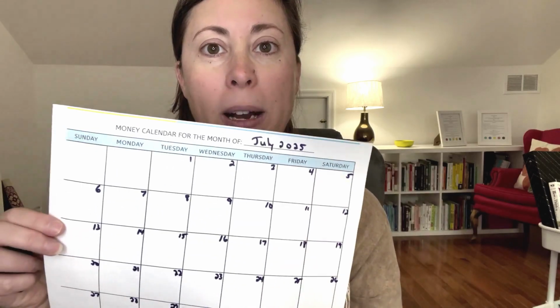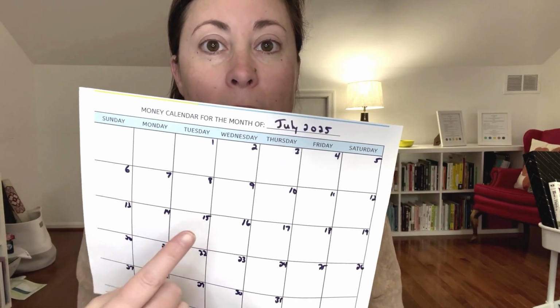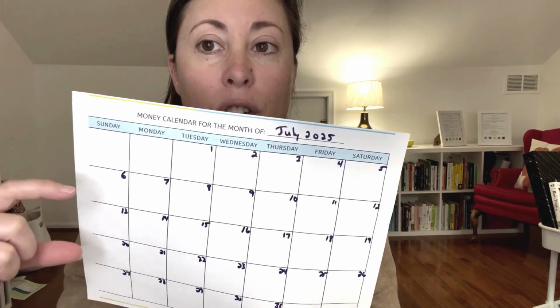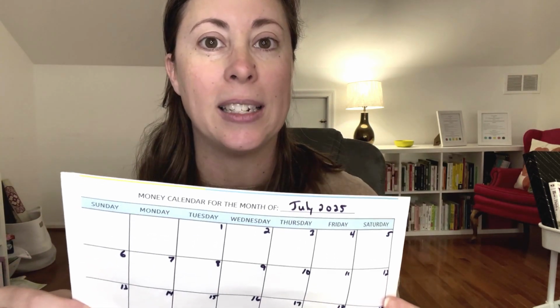So after you figure out the budget cycle length that you want a certain amount of money to last you for, the next thing that you'll want to do is fill out your money calendar for the entire month that that budget cycle is in. So I filled out a money calendar for July 2025. You can do it for any week of the month that is in here, 2 weeks, paycheck, whatever you're going to do. But go ahead and fill out the money calendar with the correct dates on the correct days of the week.